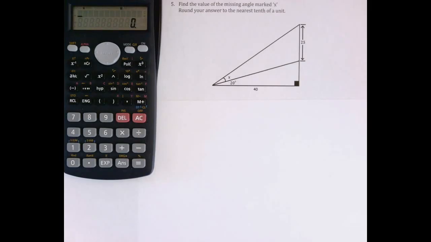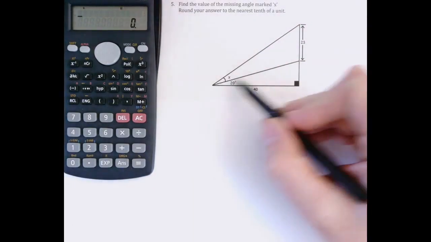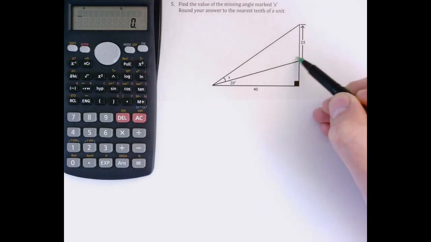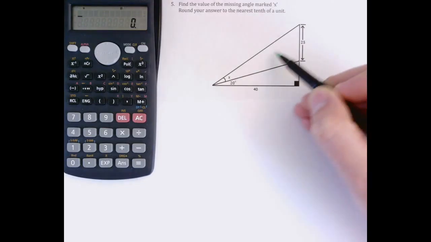Okay, here's problem number 5 from the Soh Cah Toa questions. Now this one's a little bit confusing because it looks like I've got 3 triangles here, 2 inside another one. But the problem with this upper triangle here is it's not a right angle triangle. I don't have the square in the corner here telling me that it's a right triangle, so I can't use Soh Cah Toa in there.